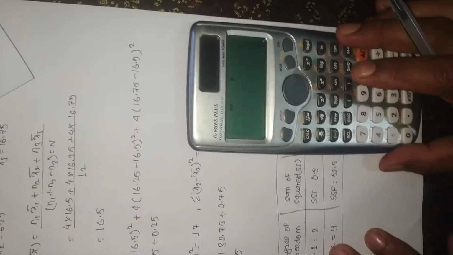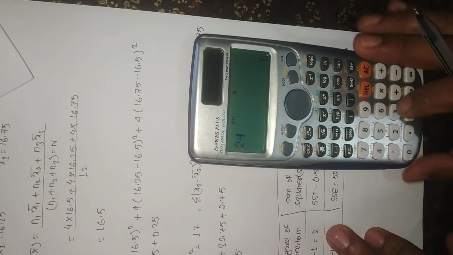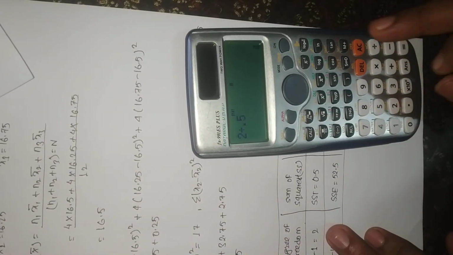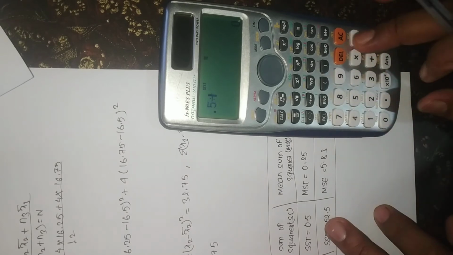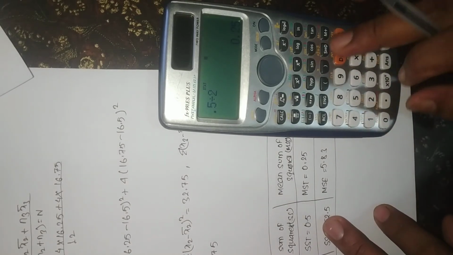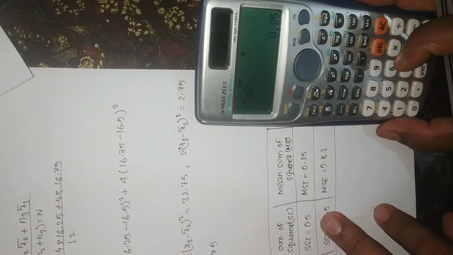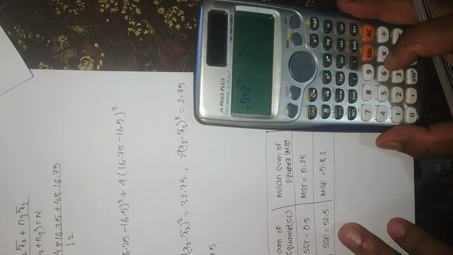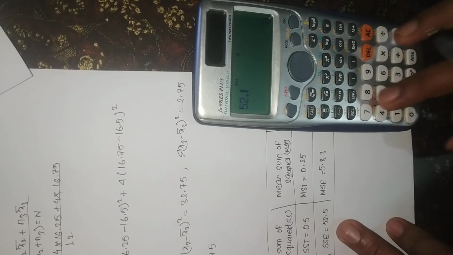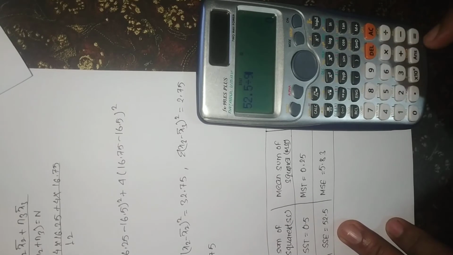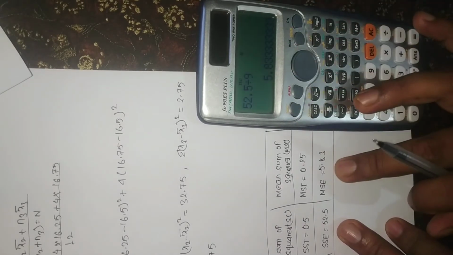We found MST by 0.5 divided by 2, which is 0.25, and MSE by 52.5 divided by 9, which is 5.83.